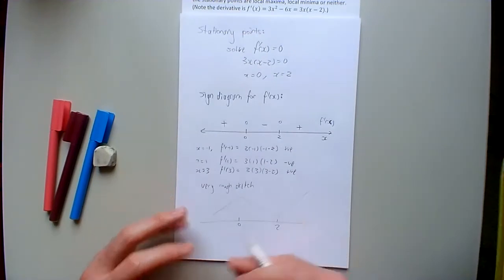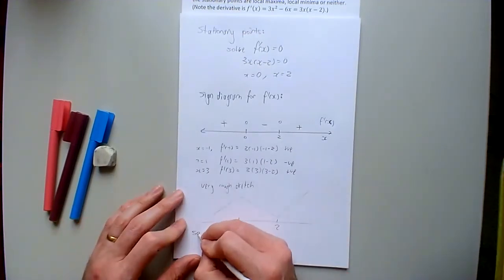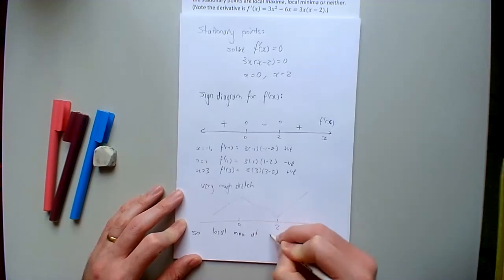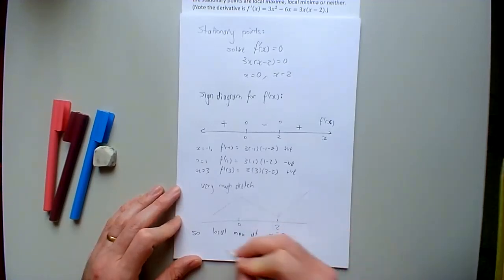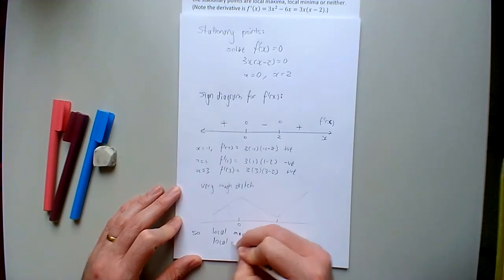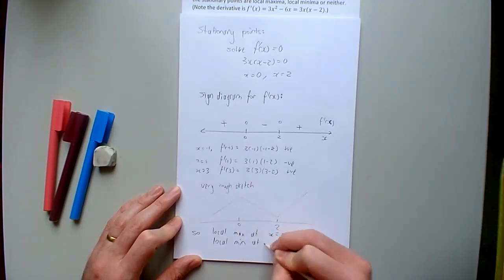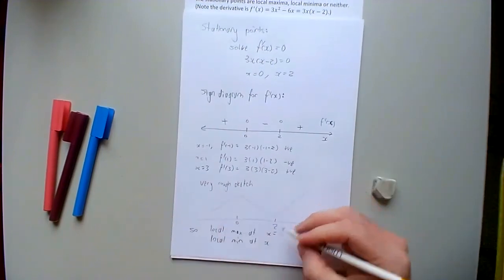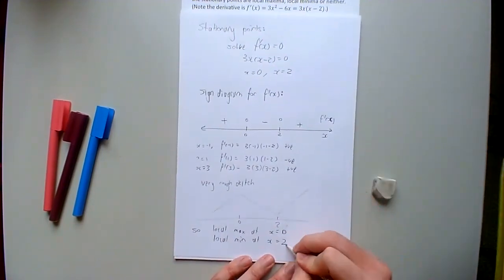So I guess I should round it out with a summary. Local max at x equals 0, and a local minimum at x equals 2.